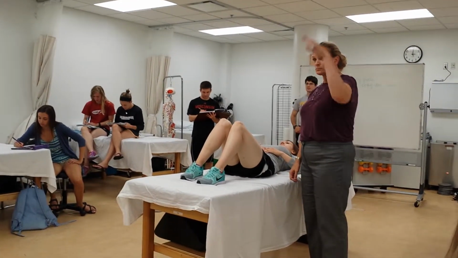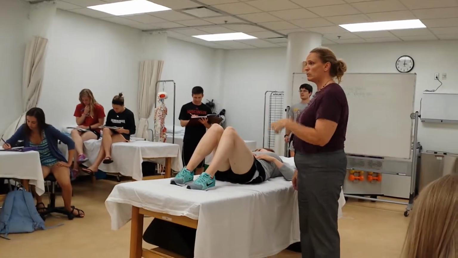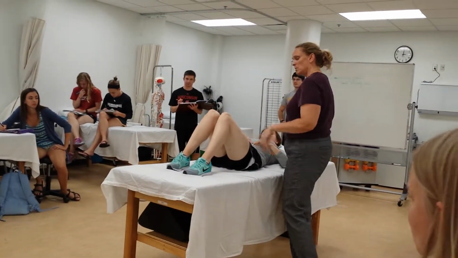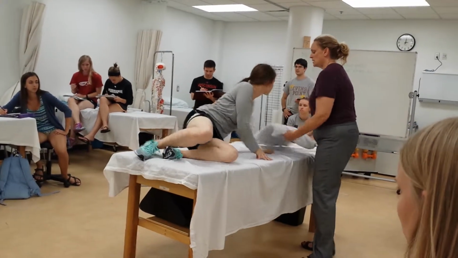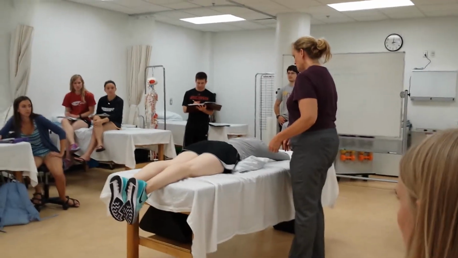Good. Okay. All the muscles are going to be pretty straightforward, with the exception, when we do the manual muscle testing, of the piriformis. So can you roll over on your stomach, please, and bring your feet up, just on your belly. There you go. Are you comfortable?